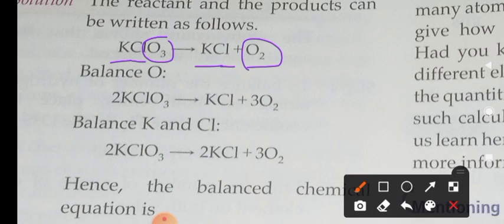So how can we balance? We have to balance the oxygen. So add the coefficient 3 on the right side. Now the equation will be KClO3 gives KCl plus 3O2. 3 2s are 6, it will become 6. So to balance the number, here also you add the coefficient 2. Add the coefficient 2 to KClO3 on the left side.